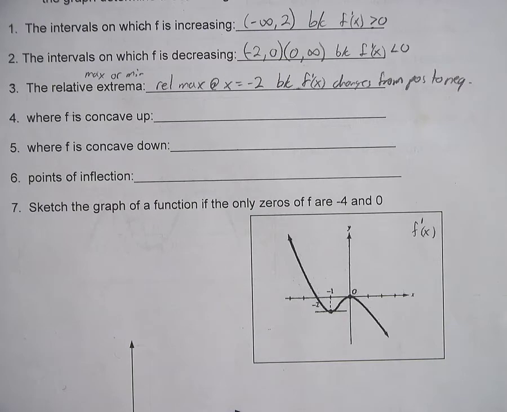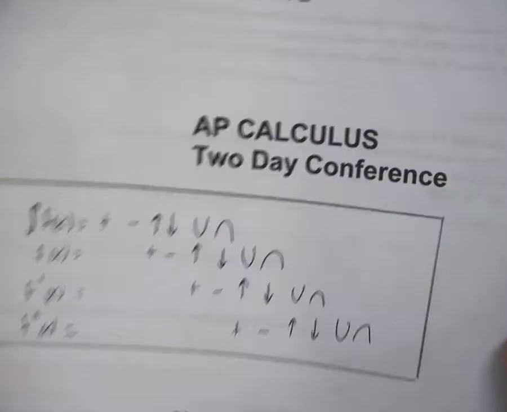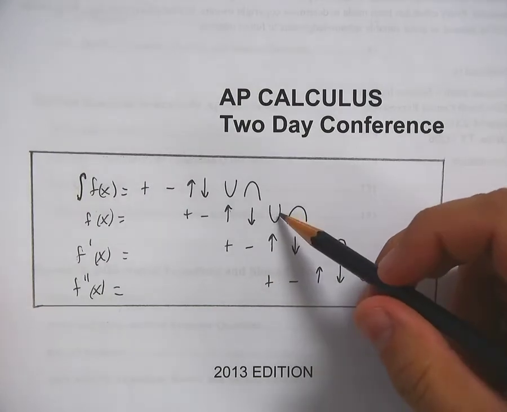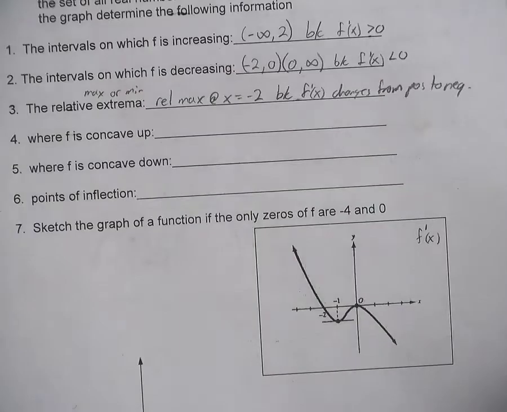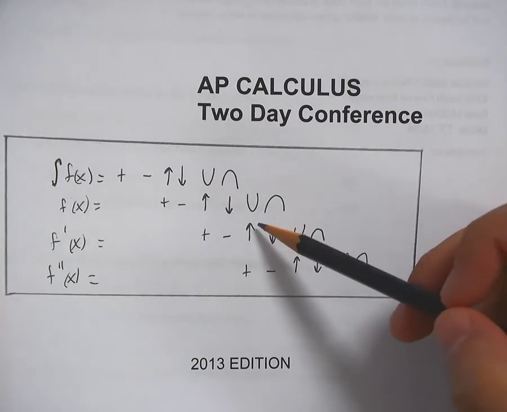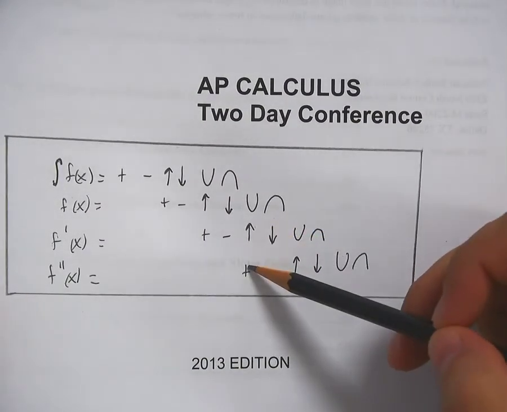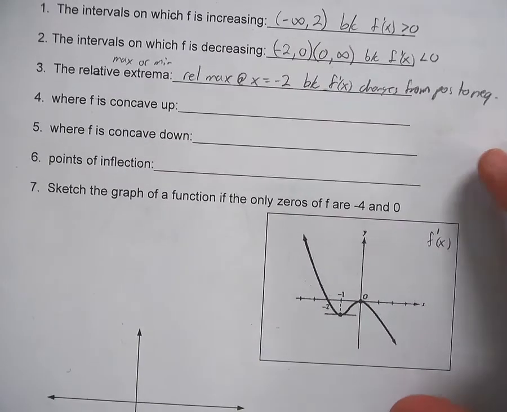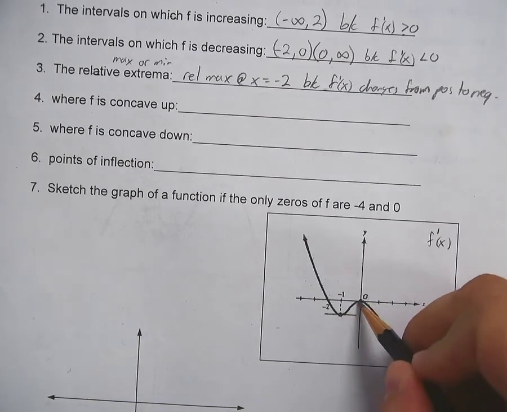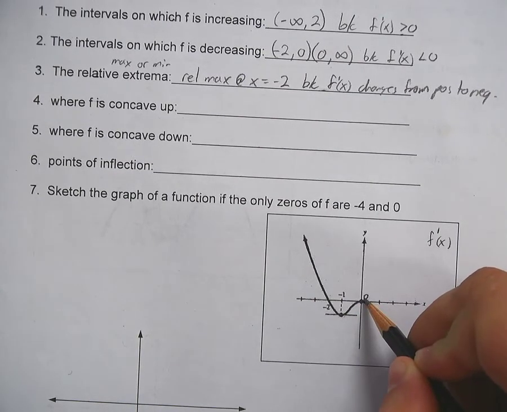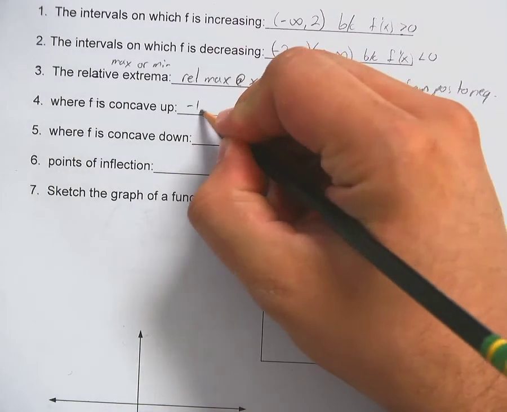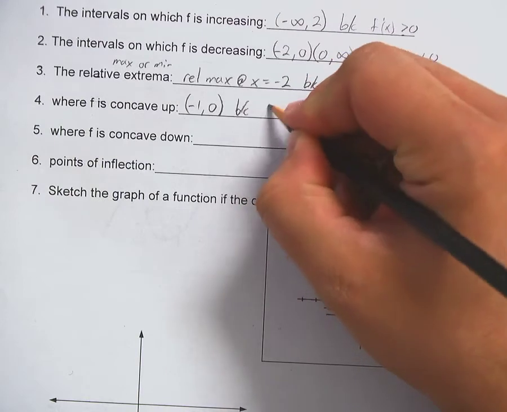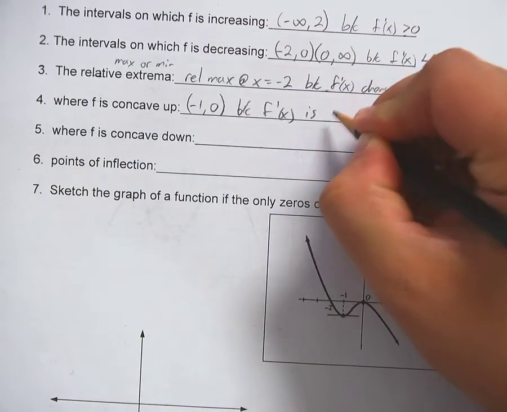All right, concave up. So again, just looking at this here, I want to know where f is concave up, so I'm going to look at where is f prime increasing. Remember, where f prime is increasing tells you that your second derivative is positive, which means you're concave up. So where is the slope of this graph increasing? Well, it's only increasing in one spot, from -1 to 0. So it's going to be concave up from -1 to 0, and that's because f prime of x is increasing.